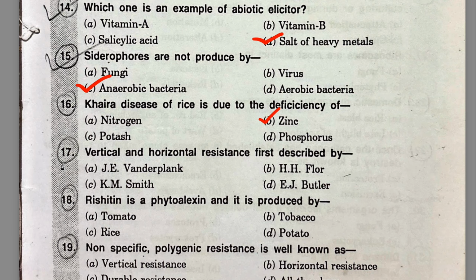Next, question 17. Vertical and horizontal resistance first described by option A, Van der Plank. B, H. Flor. C, K.M. Smith, and D, E.J. Butler. The answer is option A. Among all the options, only Van der Plank is the one who has majorly worked on epidemiology of plant diseases.